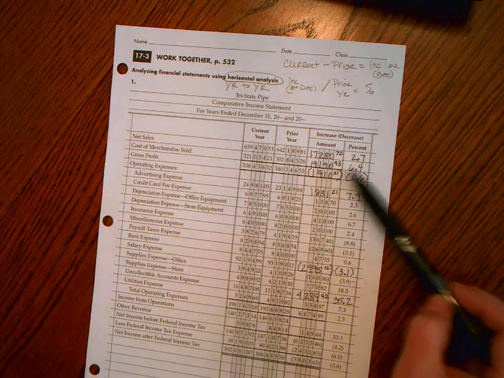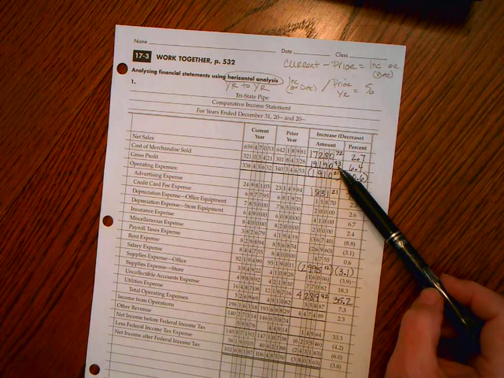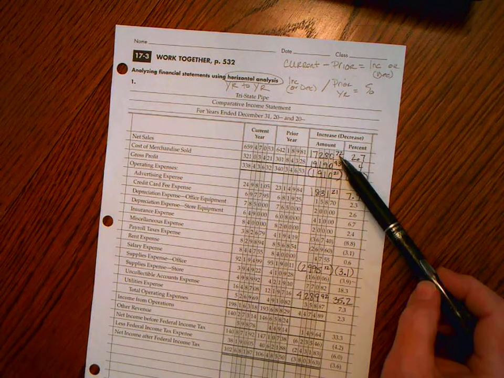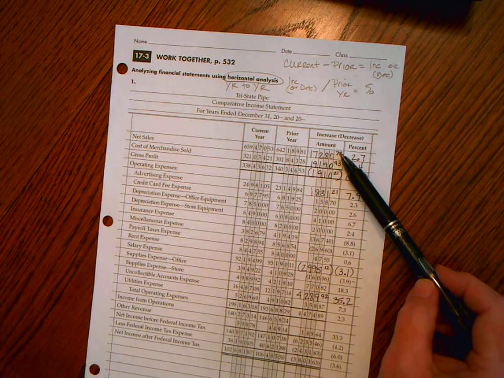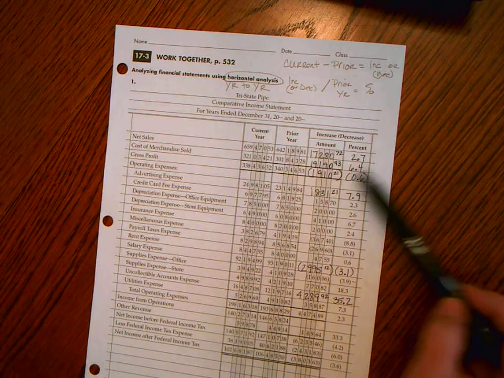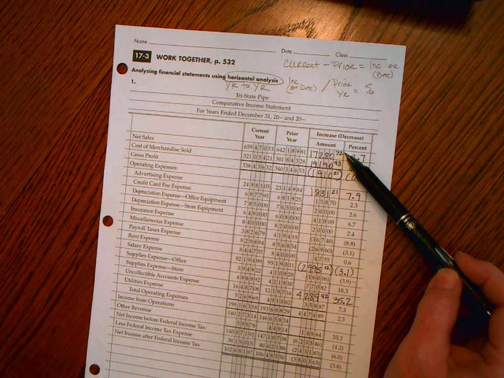Maybe you can't help the cost of merchandise increasing because, in our case right now, inflation, everything's going up in price. Well, maybe we need to increase our price. Maybe we need to increase our marketing because we need to increase our sales. So maybe it's not this number that needs to decrease, maybe it's this number that needs to increase.